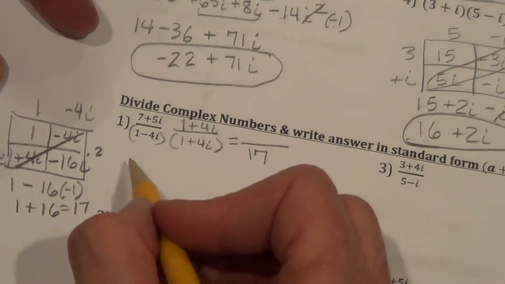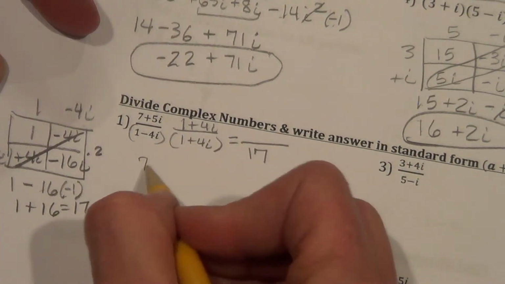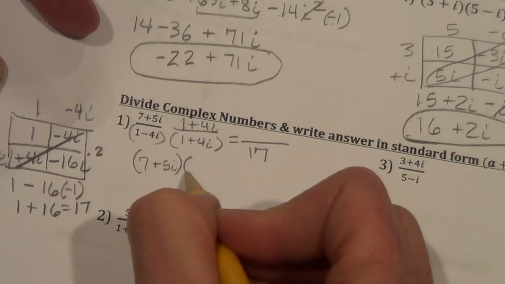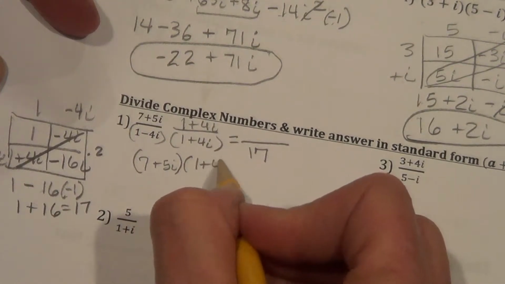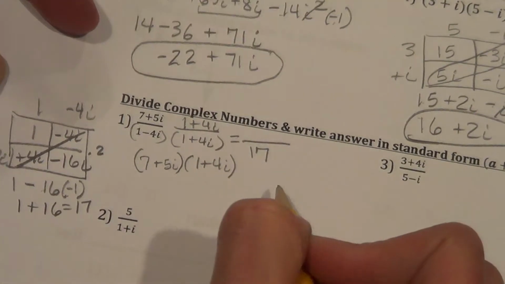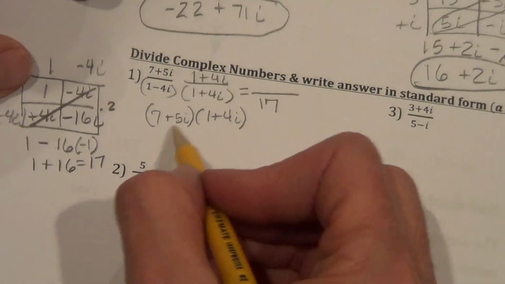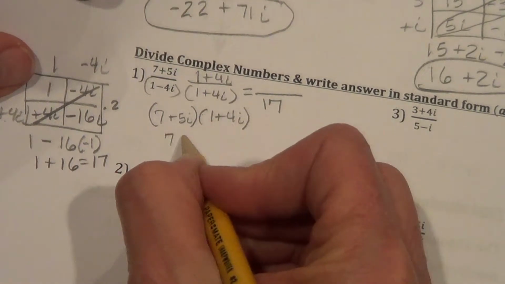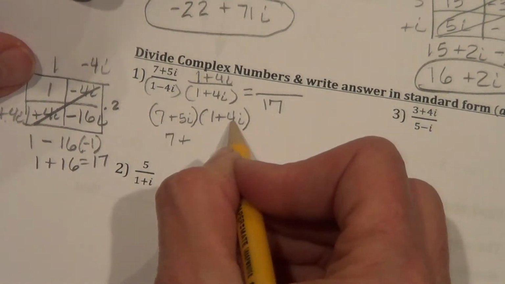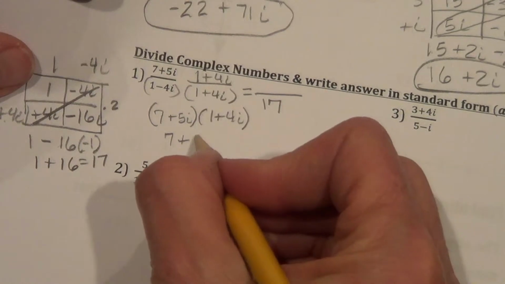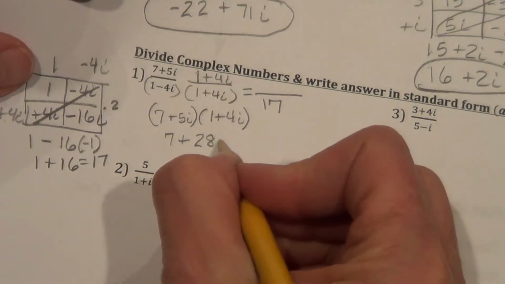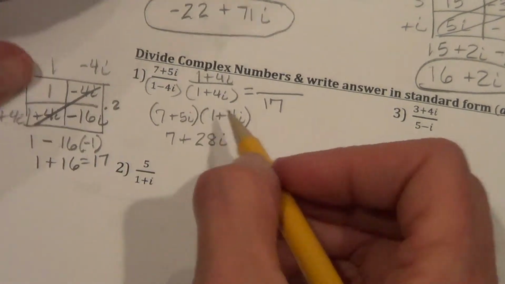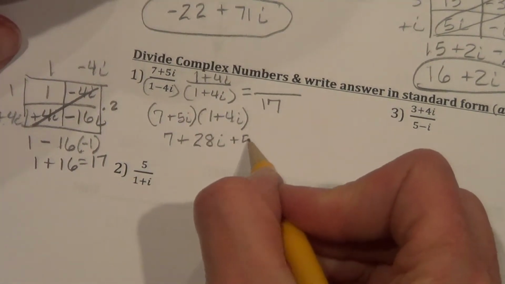Now up on top, we have 7 plus 5i. We'll FOIL this one. 1 plus 4i. You could do the box if you wanted. Our first is 7 times 1 is 7. Our outside, 7 times 4i, is 28i. Our inside, 1 times 5i, is 5i.